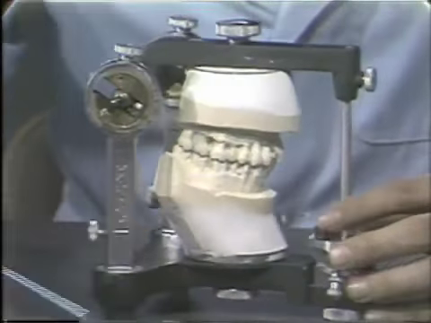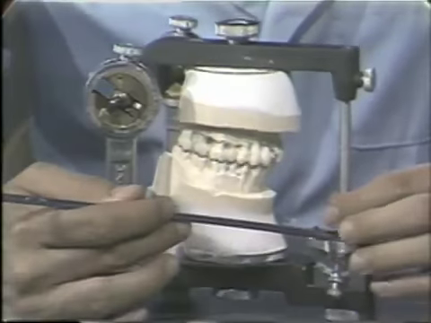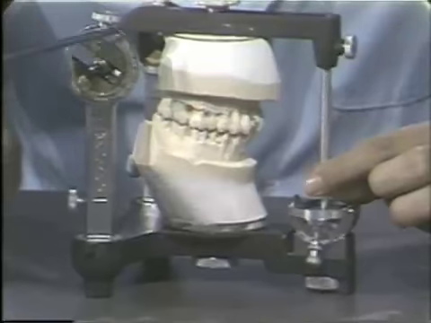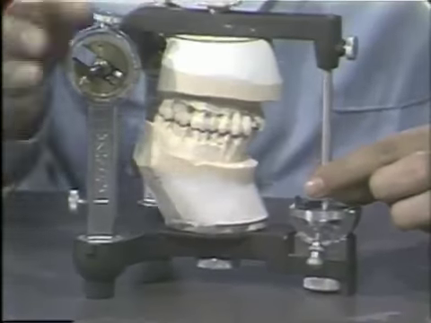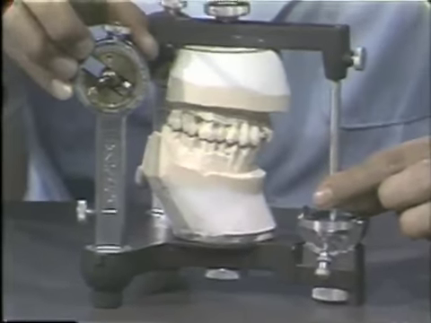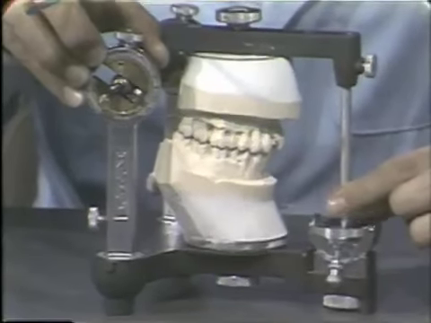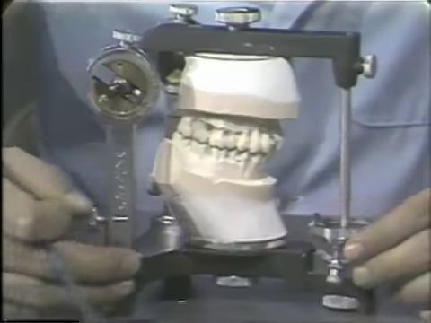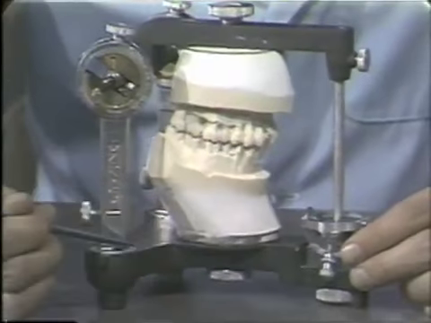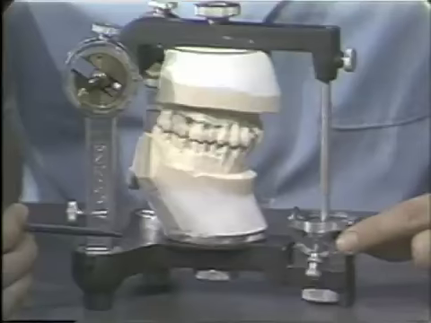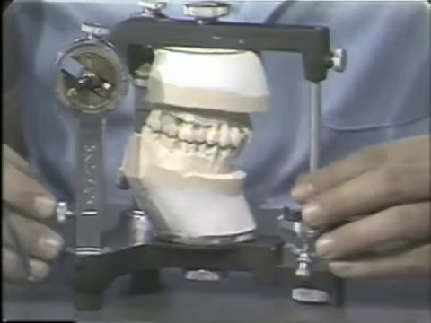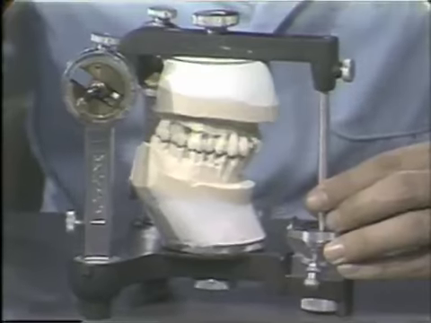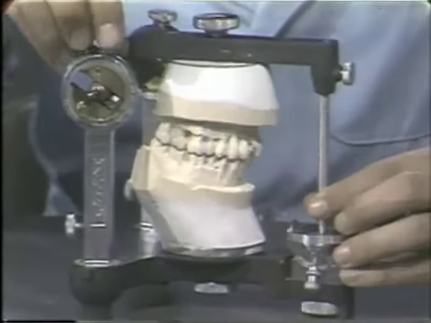Now, looking at the lower member of the articulator, we see it has a condylar element, it has a vertical axis, and a lower member proper with an incisal guide table. For now, we're going to concern ourselves with the condylar element and the basic movements of the articulator.